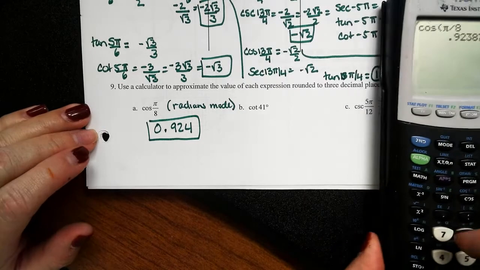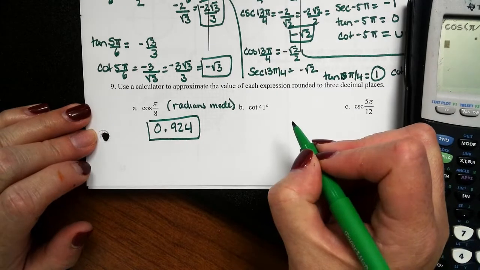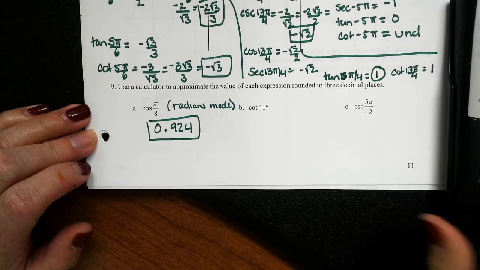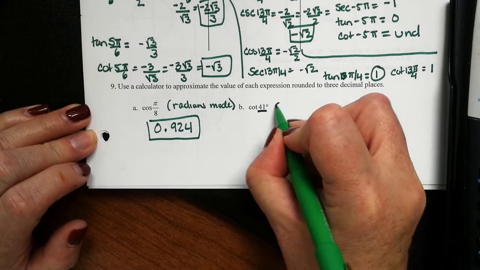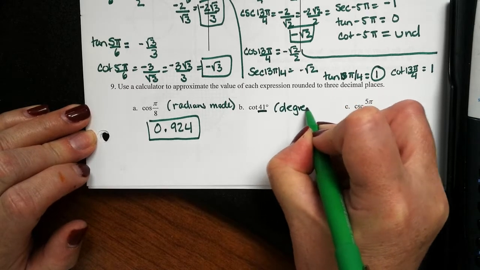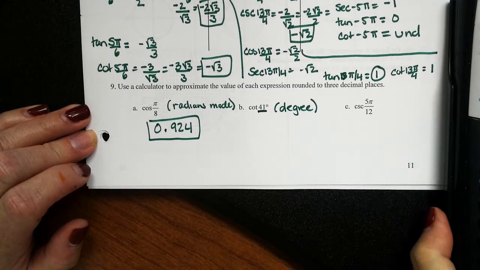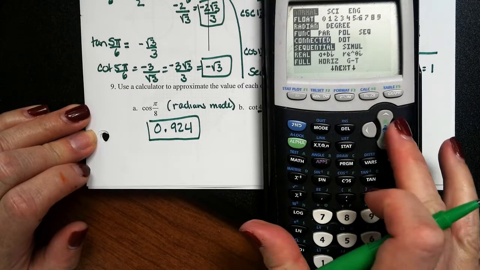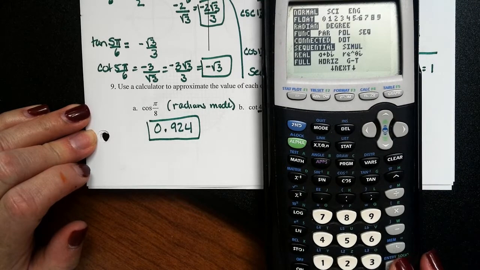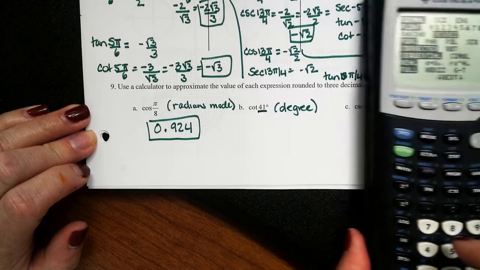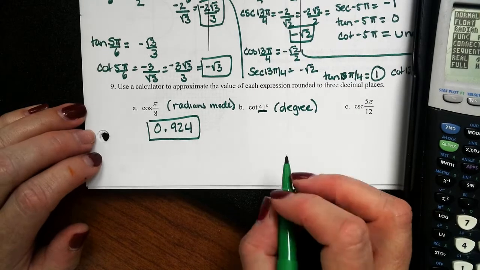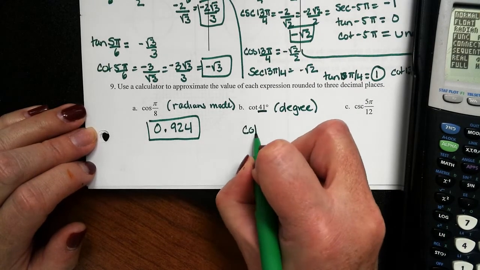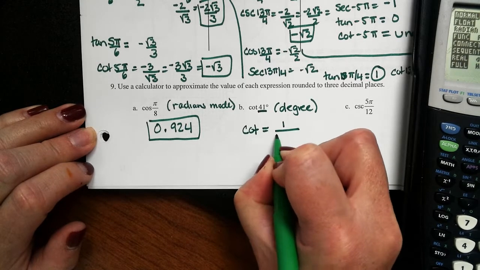So the only way you can do cotangent on the calculator, again, first of all, check your mode. This angle is given in degrees, so make sure your calculator is in degree mode. So again, I'm going to go to mode, change this to degrees. What you have to do is rewrite cotangent as a reciprocal, 1 over tangent.